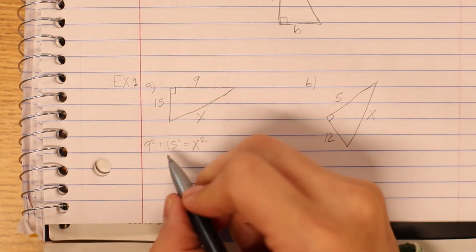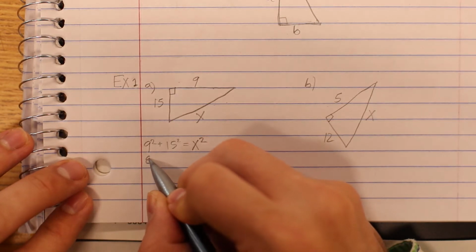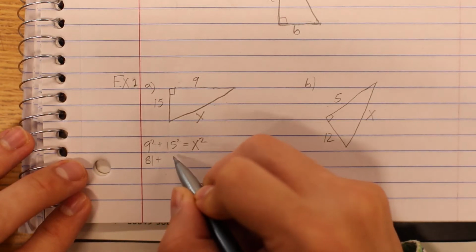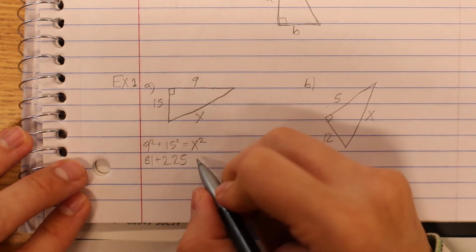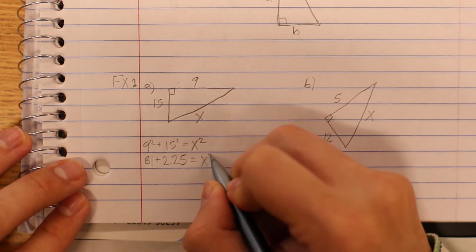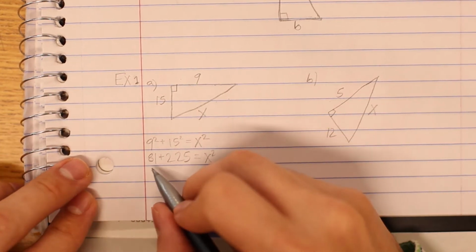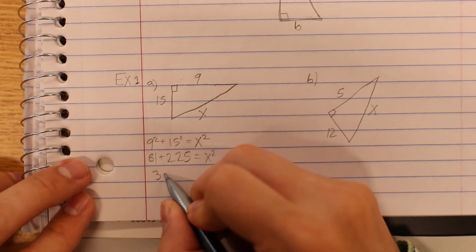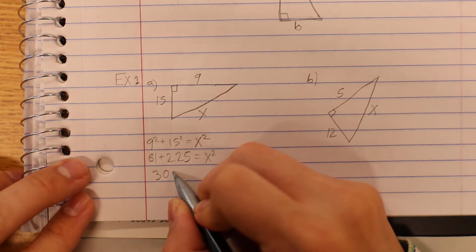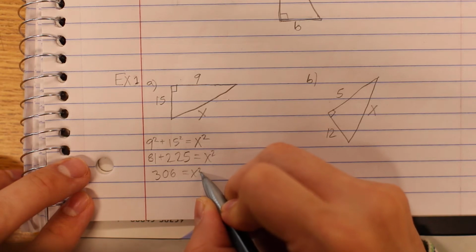If we square these, 9 squared is 81, plus 15 squared, which should be 225, is equal to x squared. Because I don't know what x is, I can't do anything with that. So I add these together, and I end up with 300, and is it 306, I believe? Yes, 306 equals x squared.